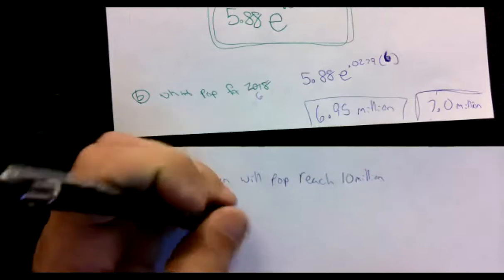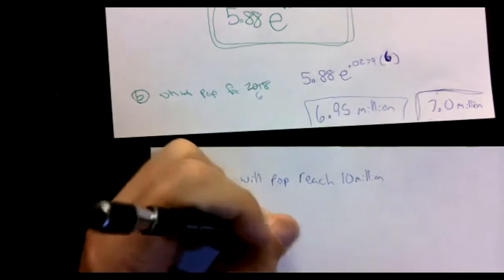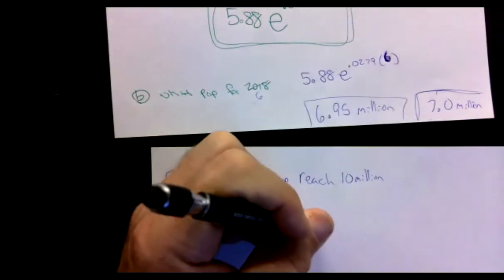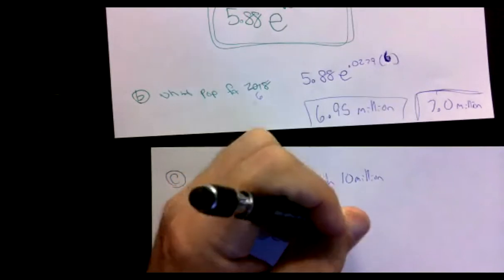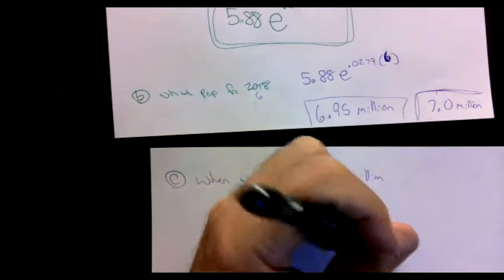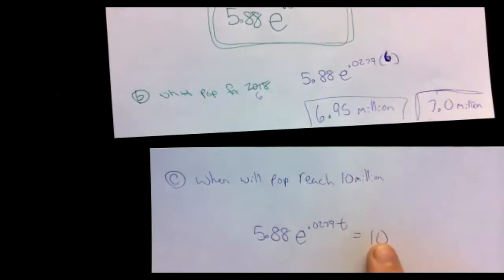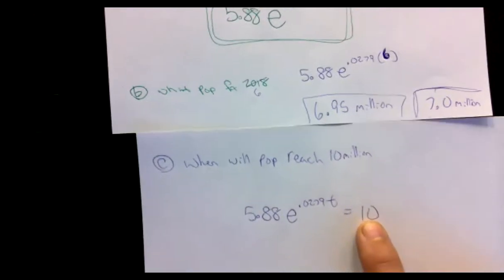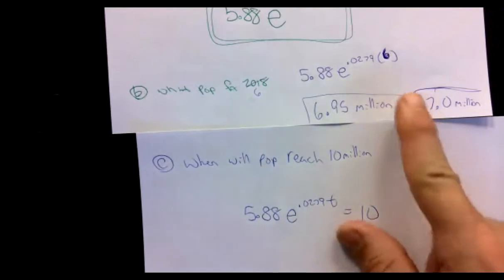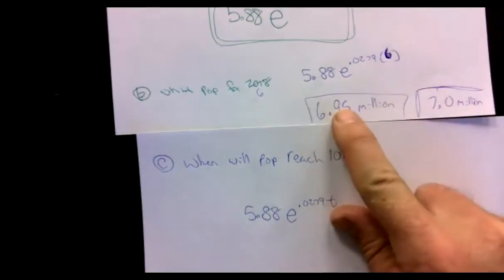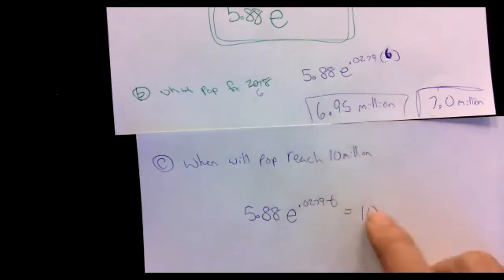So now we've got our growth function, and we're trying to figure out when we would get to our population of 10 million people. So in 6 years, we had almost 7 million people. Okay, so we're going to see how many years it's going to take to get to 10.